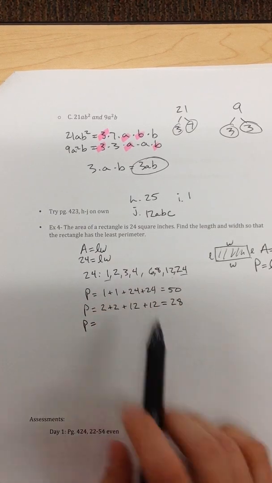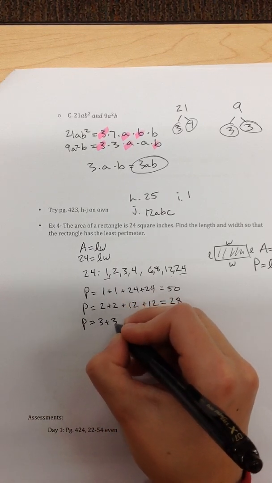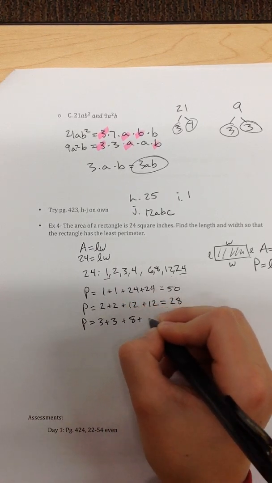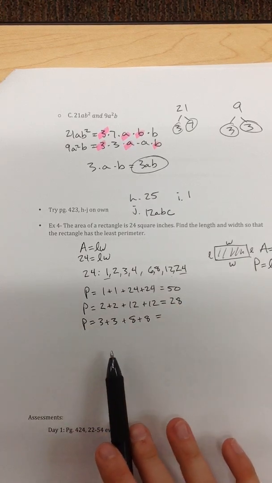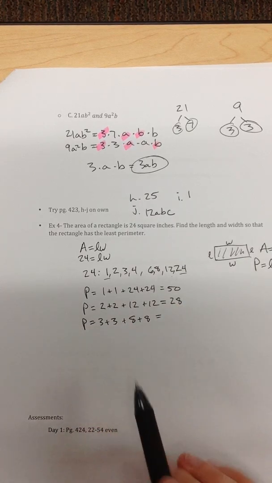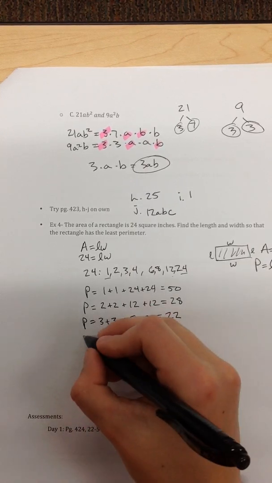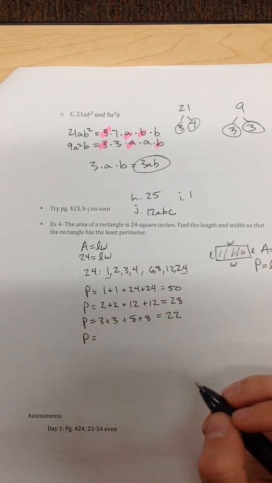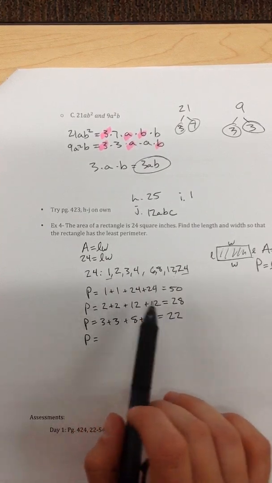The next one would be 3 and 8. So we'd go 3 plus 3 plus 8 plus 8. That would be 6 plus 8 is 14, plus 8 is 22. So getting smaller yet. Next one is 4 and 6, and that would actually be our last one, so we'll see where this one lands.